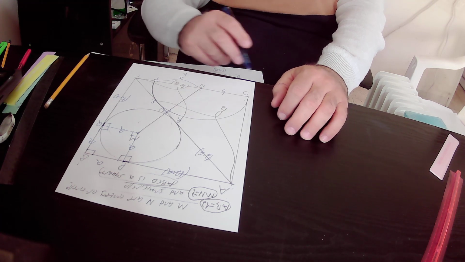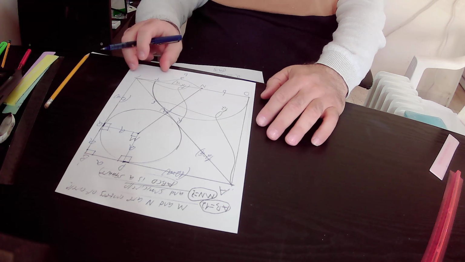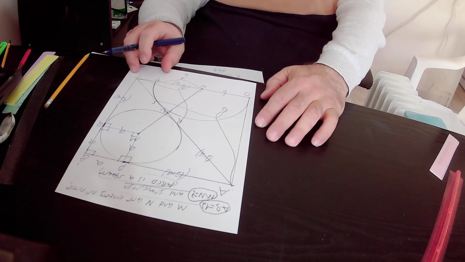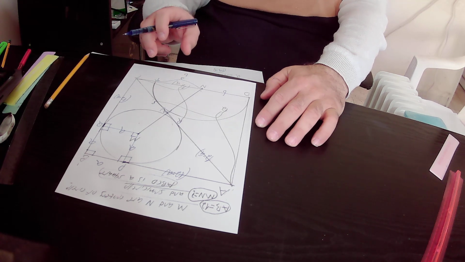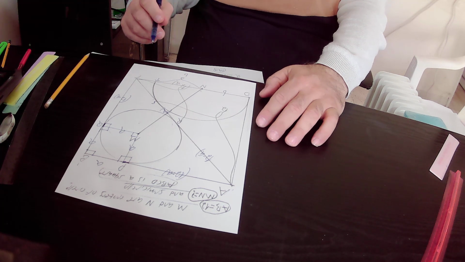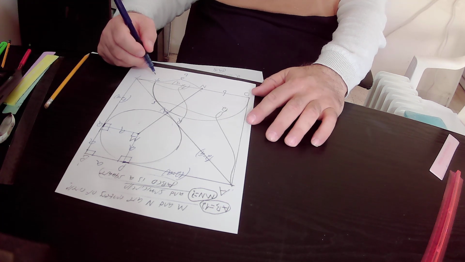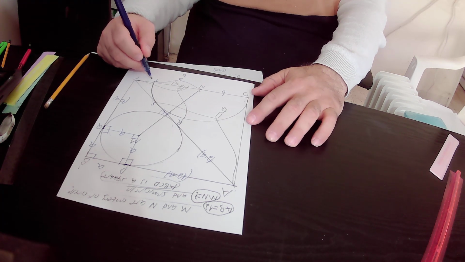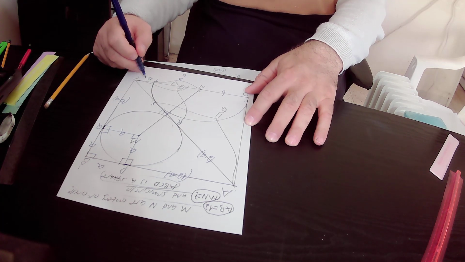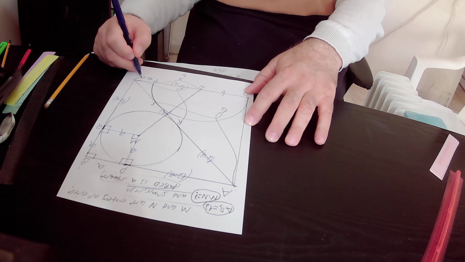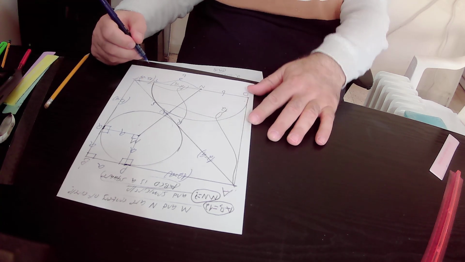So if DC equals 12 units, then TC will be equal to DC minus DN minus NT. That is to say, TC equals 12 minus B minus B, which equals 12 minus 2B. Okay, TC equals 12 minus 2B.